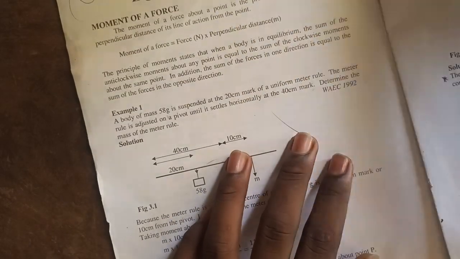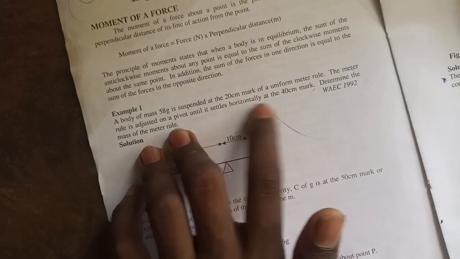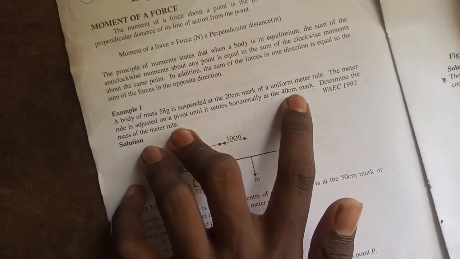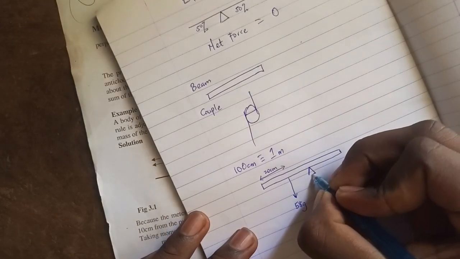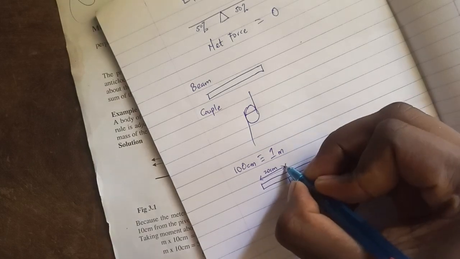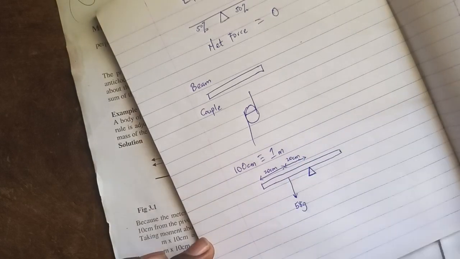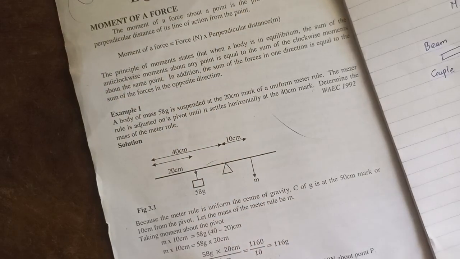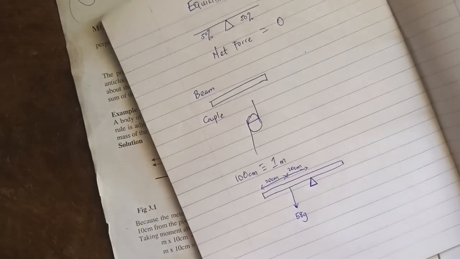And the question proceeds by saying the meter rule is adjusted on a pivot until it settles horizontally at the 40 centimeter mark. That means it pivots horizontally at the 40 centimeter. So the distance from here to the pivot will be 20 centimeters. Now they are saying determine the mass of the meter rule. So we should determine the mass of the meter rule.